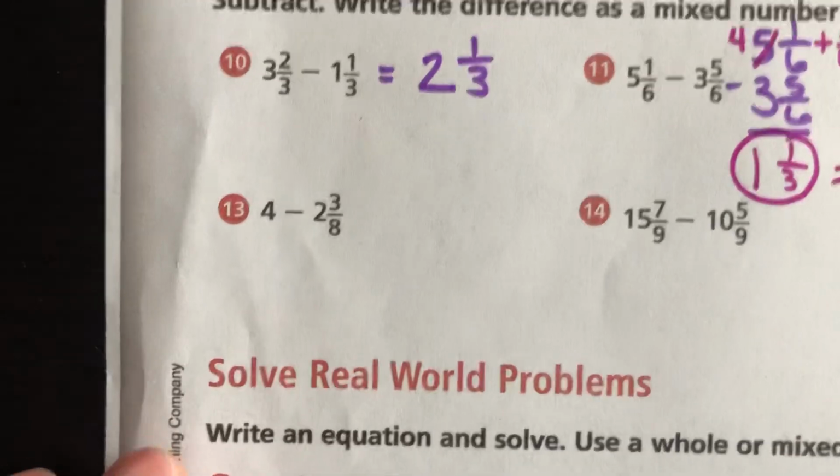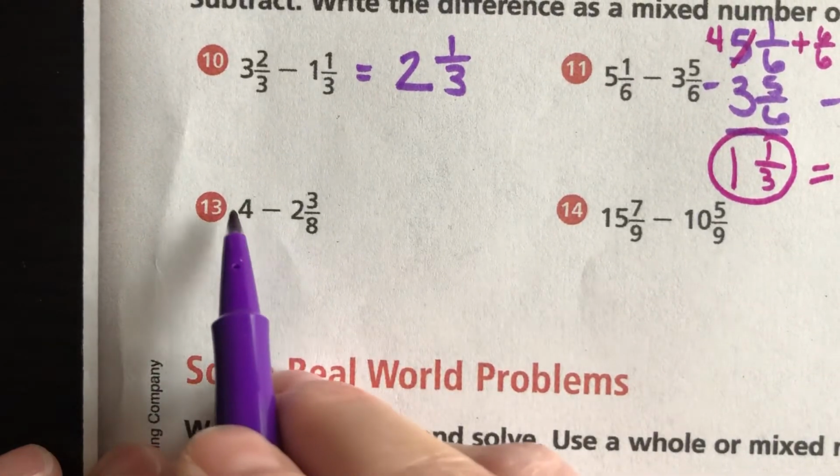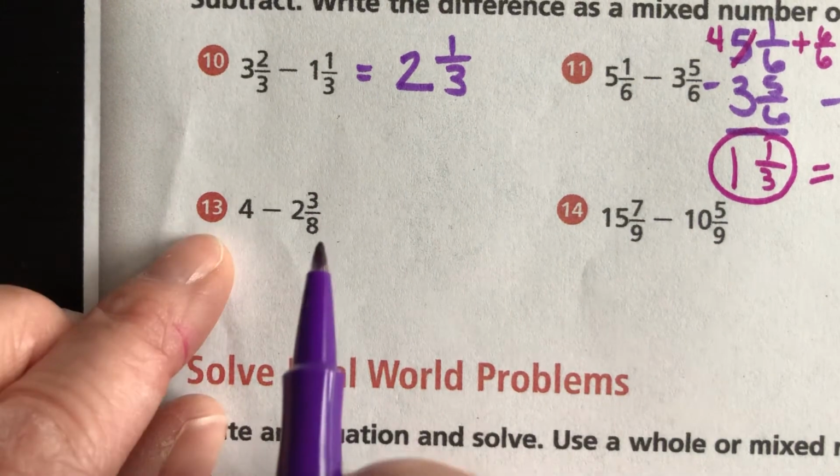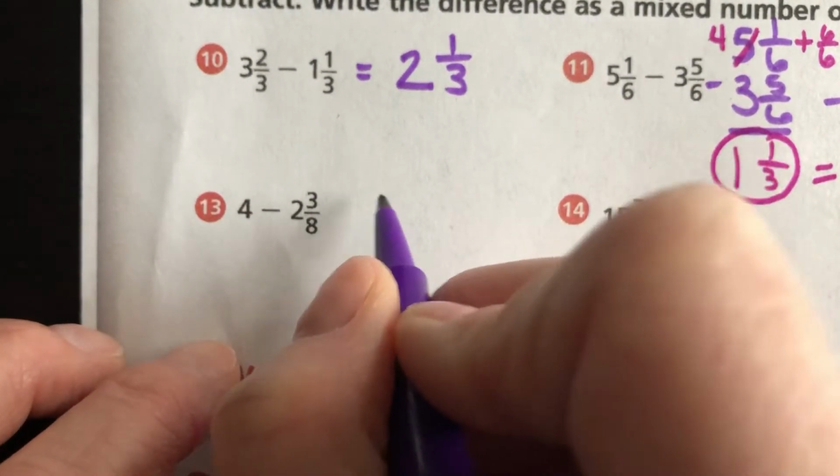All right, for number 13, most people just want to say, well, 4 minus 2 is 2, and then I have 3/8 left. That's not how it works. And if you set this up vertically, I think it's a little easier to see that.